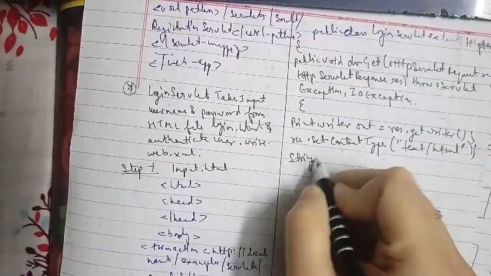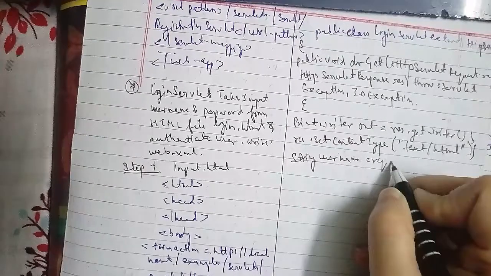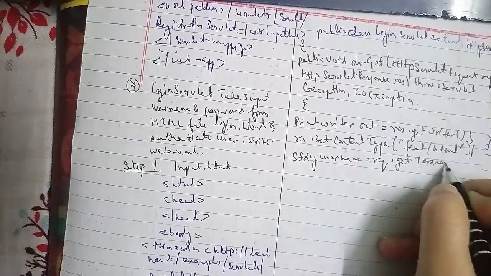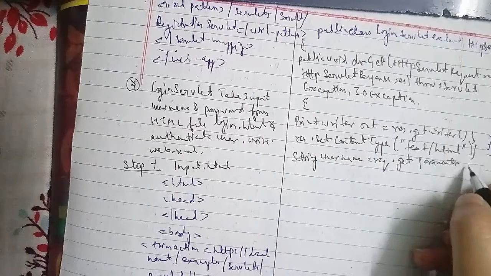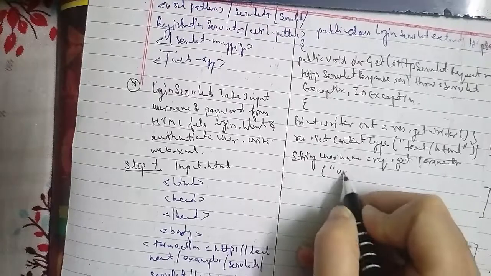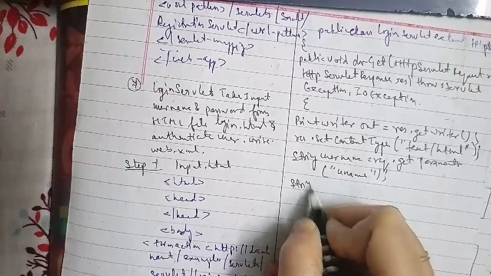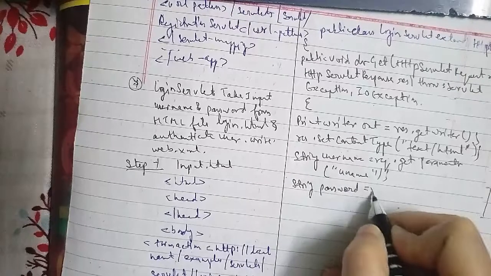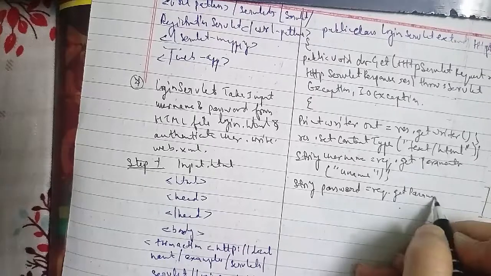then String password equals to getParameter, that is pwd, then if username equals to, was like Ankita, and password equals to like 1 2 3 4.